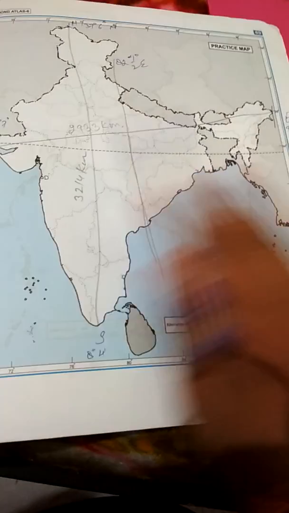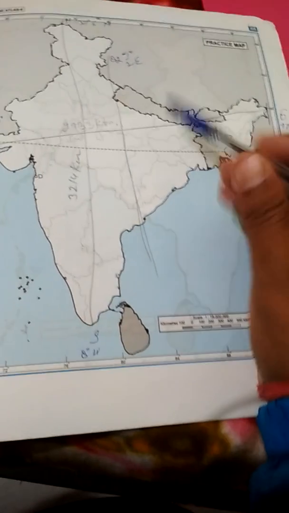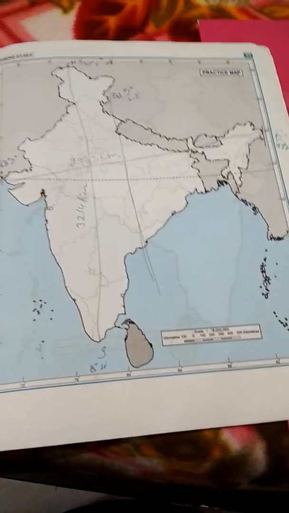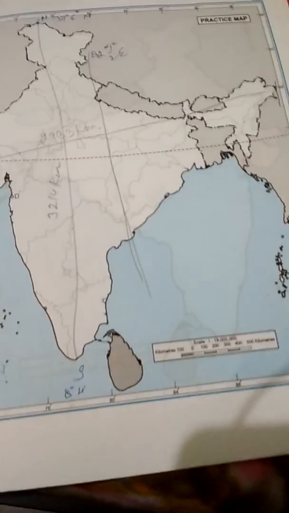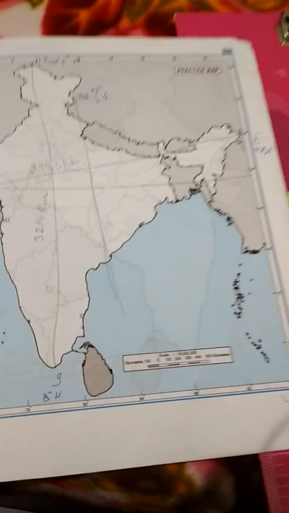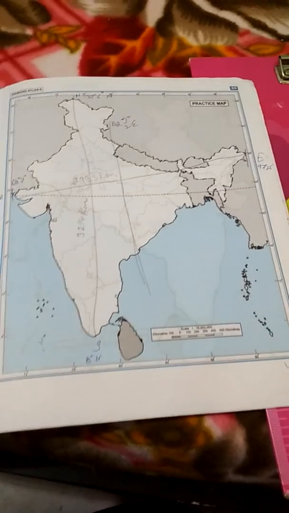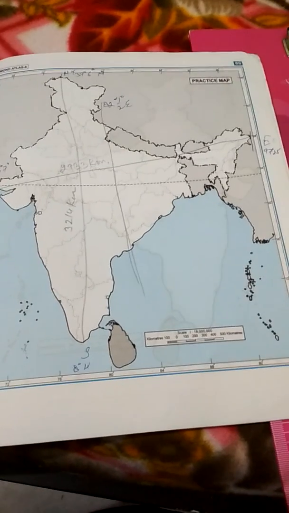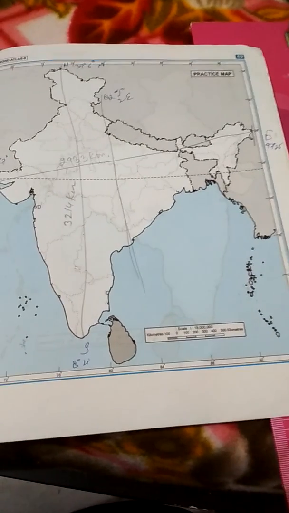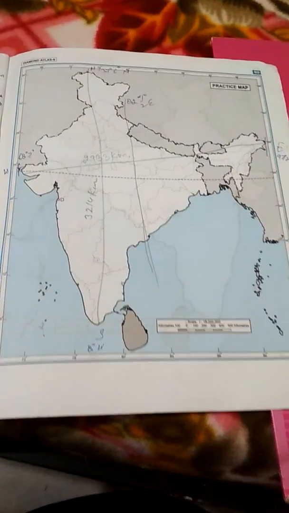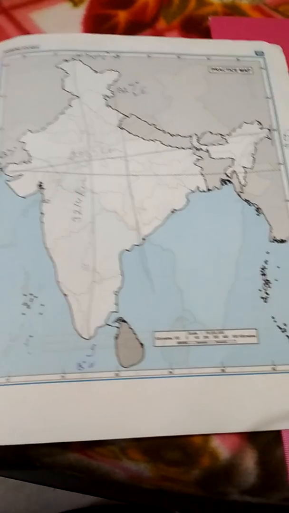When we join these two and divide by 2, the average is 82.5 degree east. This is the IST, the Indian Standard Time. Due to the Indian Standard Time, we receive a single time zone for India.